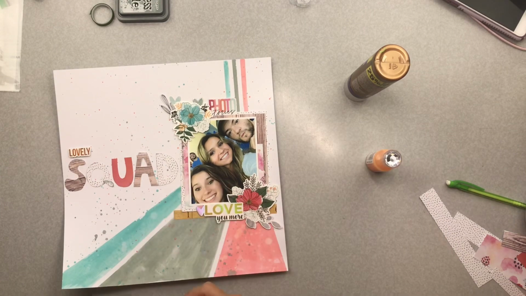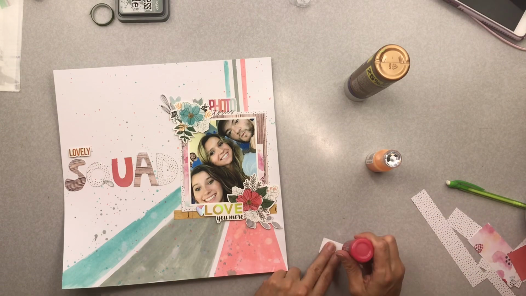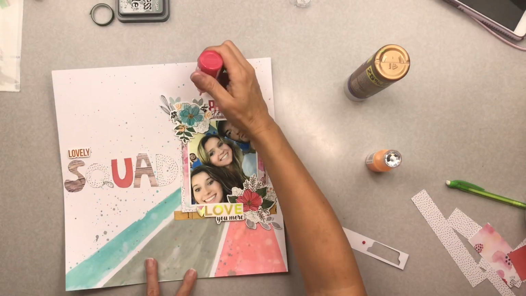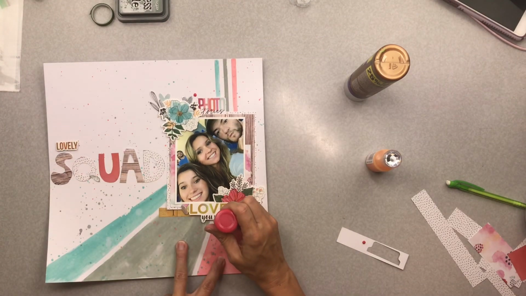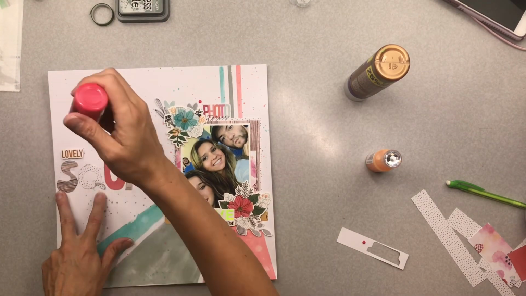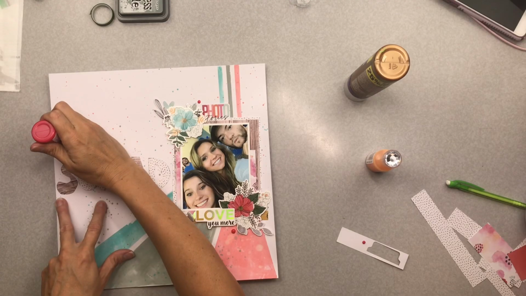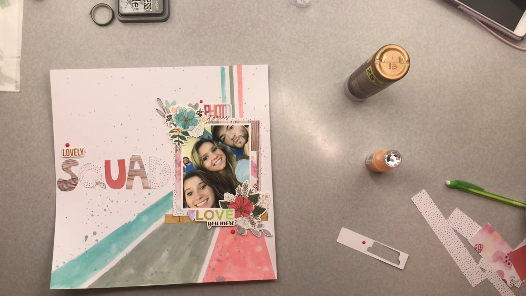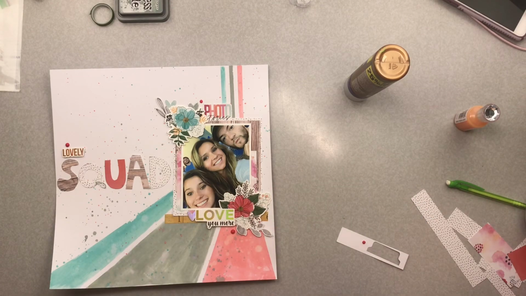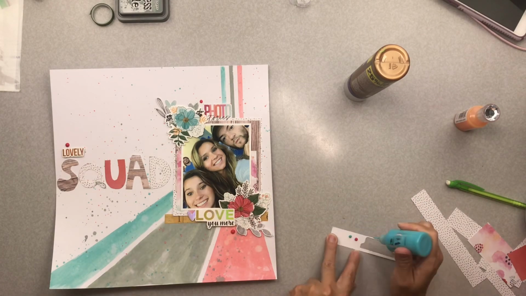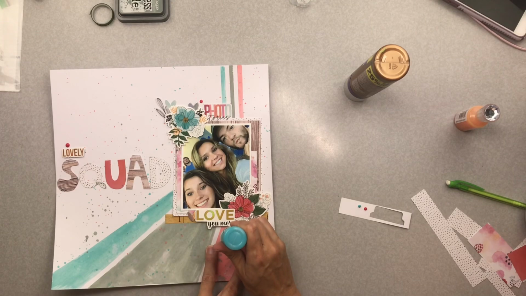So I'm taking a look at the different Nuvo dots I have, enamel dots, all that kind of stuff. I am really trying to use my Nuvo. I'm trying to use my inks, all kinds of different mixed media things that I had been ignoring. So I'm really enjoying this series because things are getting used.